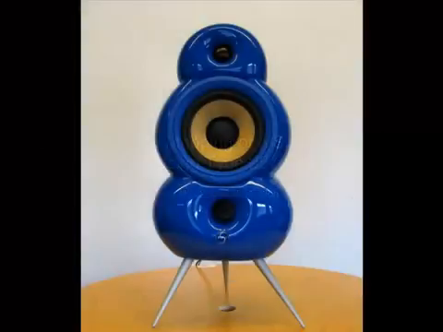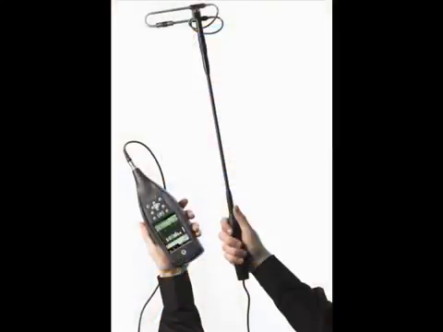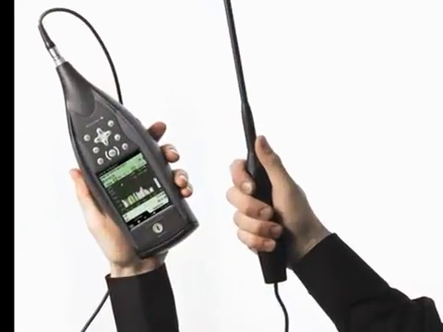This is a short illustration of how the 2270 can be used for sound intensity mapping of a loudspeaker cabinet. The loudspeaker model we are going to assess is this two-speaker desktop unit. A series of measurements are made in a grid pattern using the type 2270 and sound intensity probe, with the resultant number map used to generate sound intensity contours.